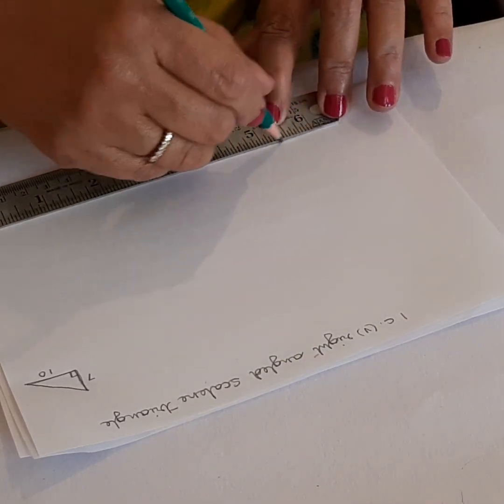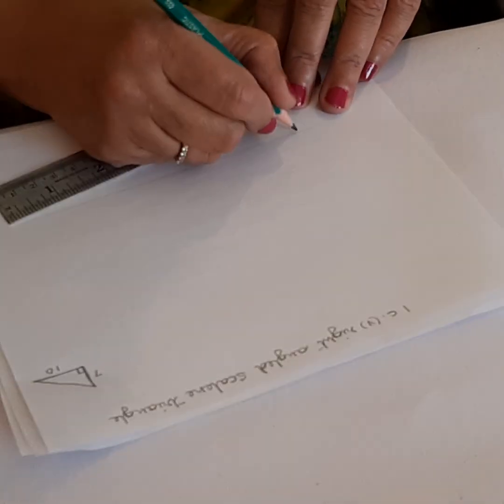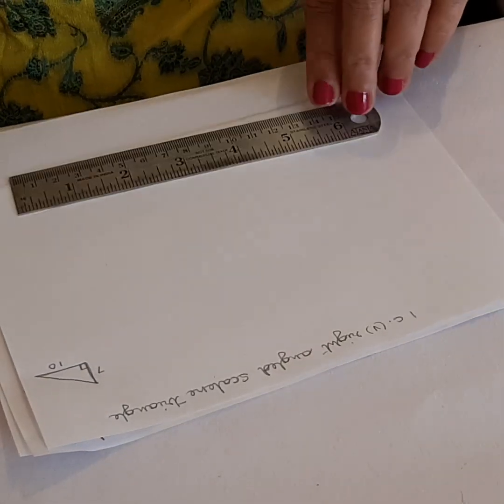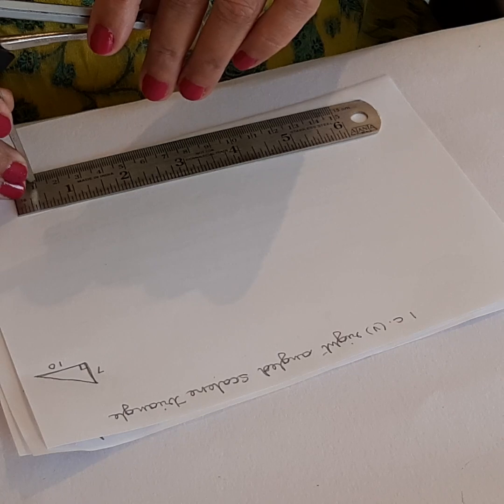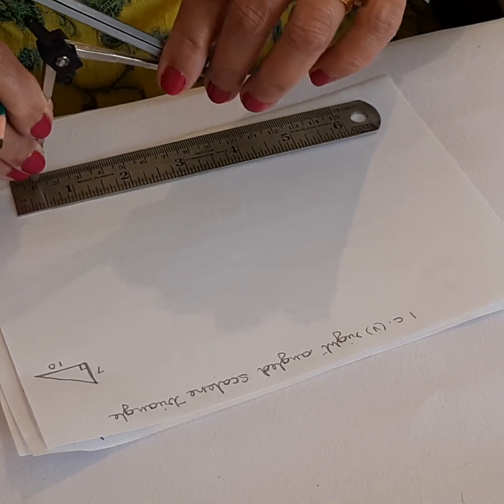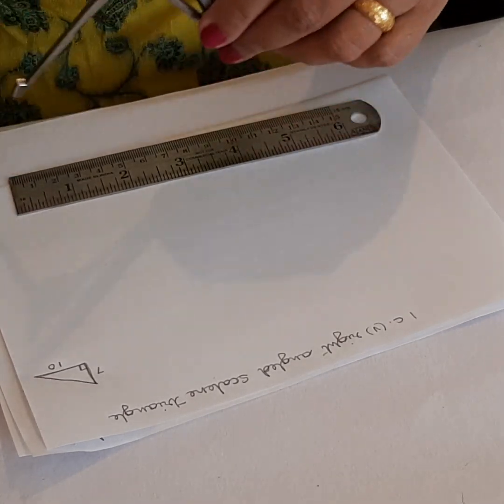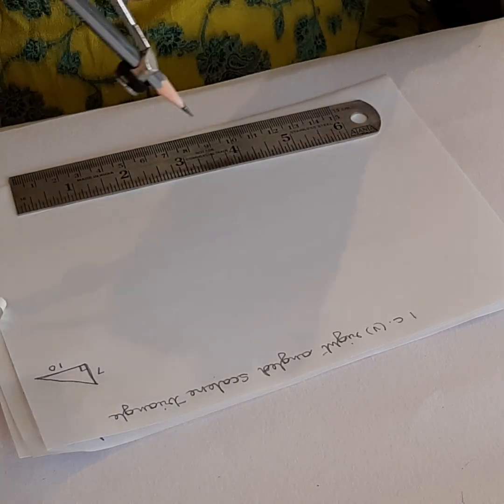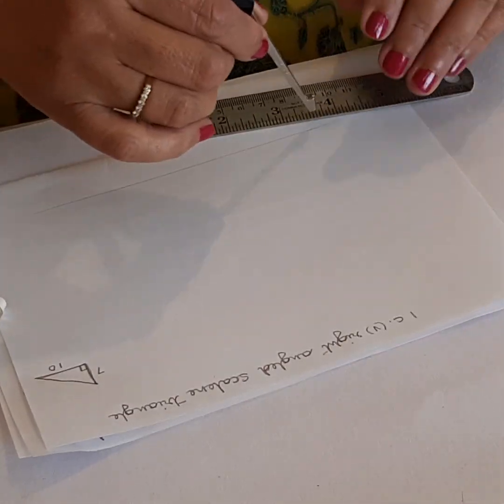Draw a straight line, mark a point. We're going to cut out 10 centimeters. Let me check if I still have my 10 centimeters on my compass. Yes, I do. So I'm going to cut out 10 centimeters.